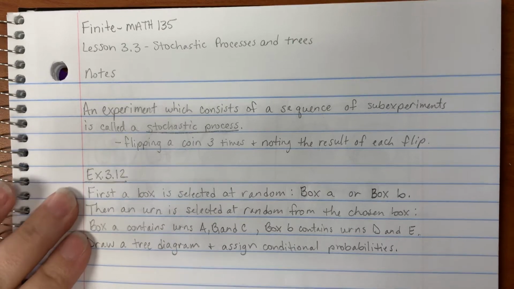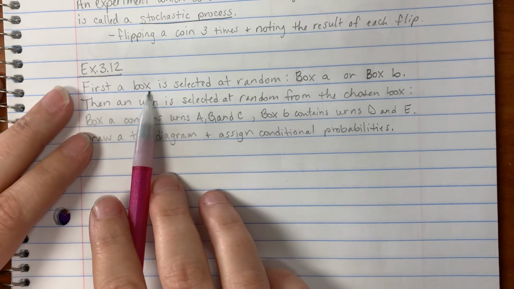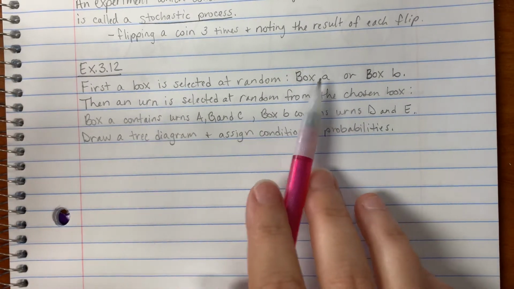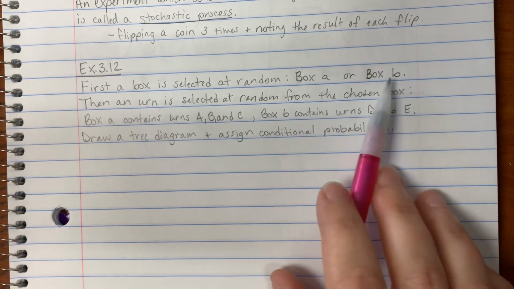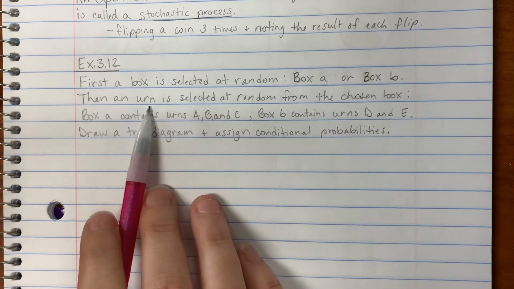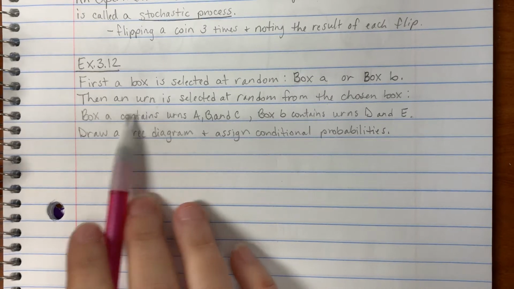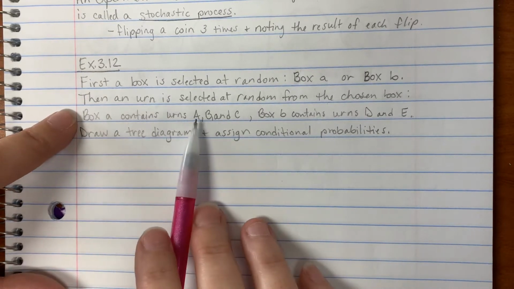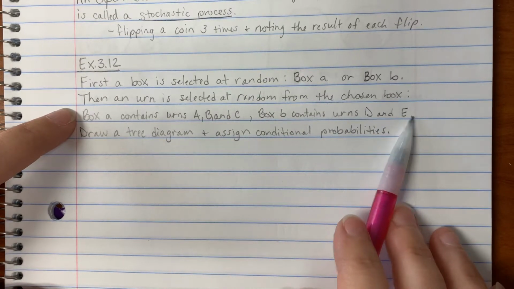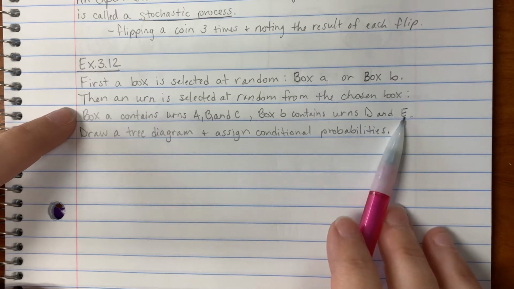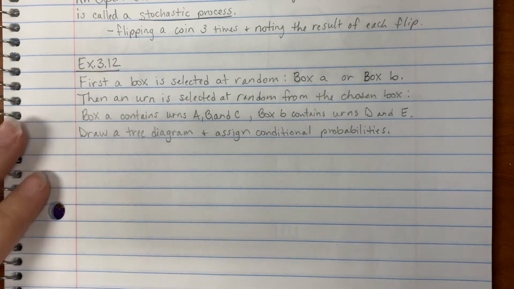All right, so this first one that they're asking about, there are 2 boxes. We're going to select a box, either box A or box B. Then we're going to select an urn. I wish they would have called that a bowl, but it's okay. And then they told me in box A, there's 3 different urns. There's A, B, and C. And then in box B, there's 2 different urns. They're going to call those D and E. And they want me to draw a tree diagram to kind of show how this goes.